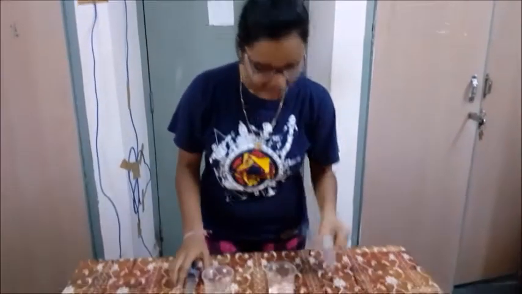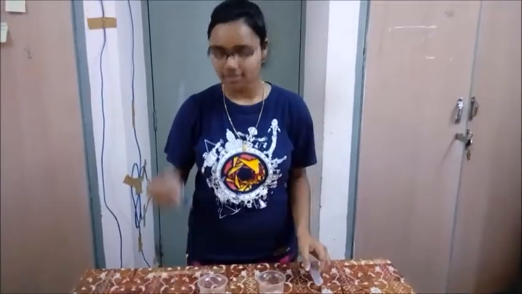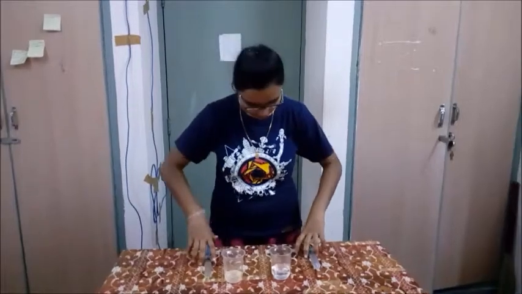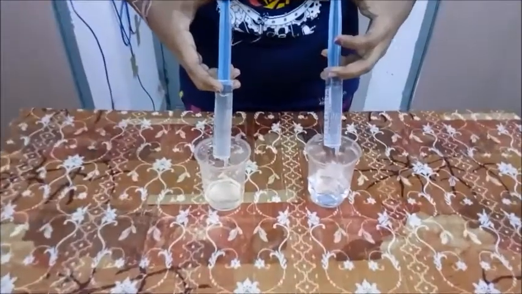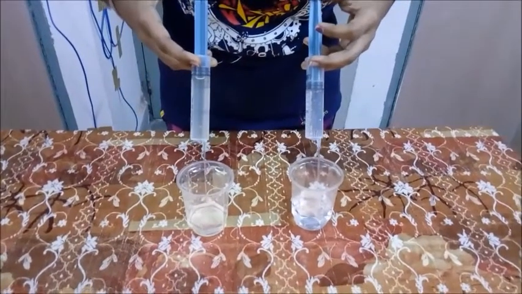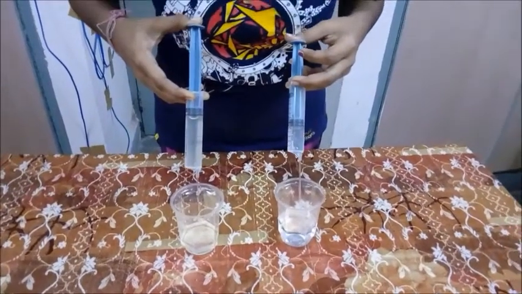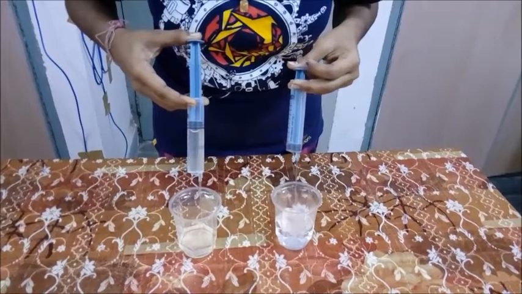Let us learn one of the properties of fluid. We take a syringe filled with water and another syringe filled with oil. Now equal force is applied on the two syringes. Now within no time the water has been pushed out whereas the oil remains in the syringe.